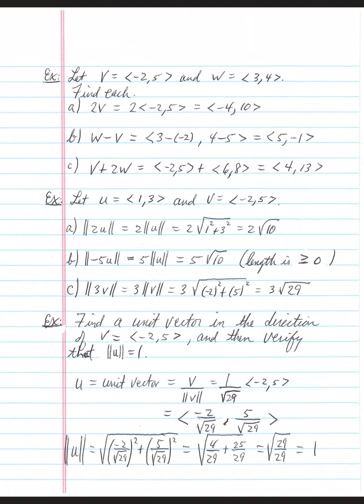Third example, find a unit vector in the direction of v, and then verify that it is a unit vector by checking that the magnitude is 1. Okay, the formula for finding a unit vector is the original vector over its magnitude. The magnitude of this one we've already calculated up here.